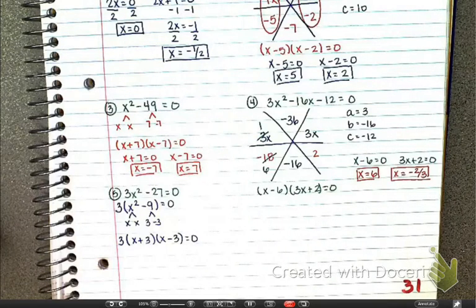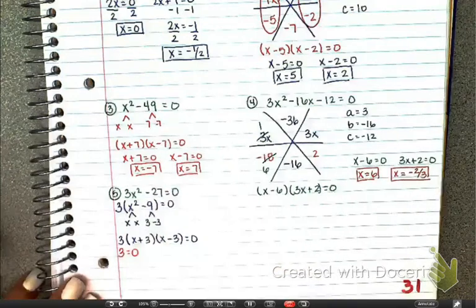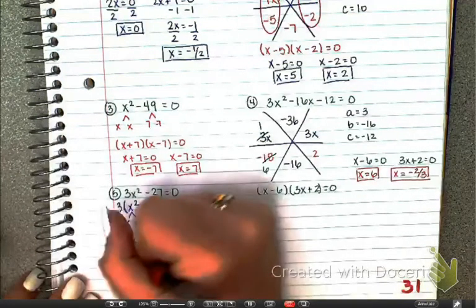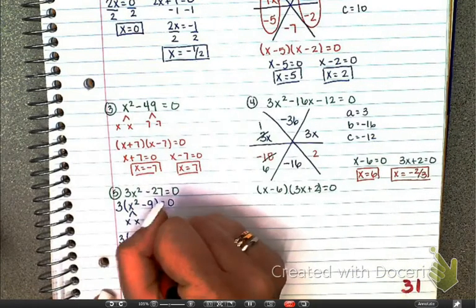How many terms am I setting equal to 0? Did you remember to set this front one equal to 0? Now in this case, does 3 equal 0? No, so we can cross it out. It doesn't matter. But what if my GCF is a 3x? Then it matters. Okay, so you don't want to forget that one.